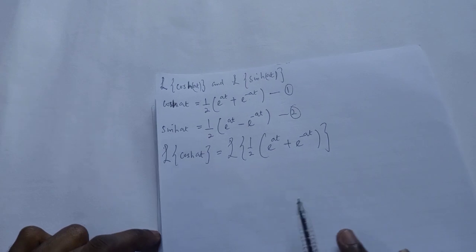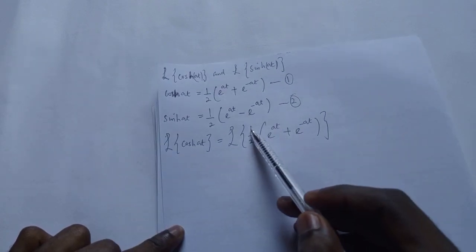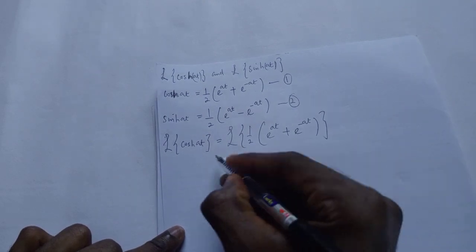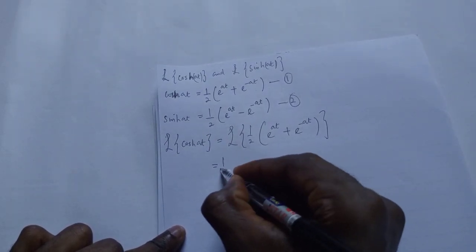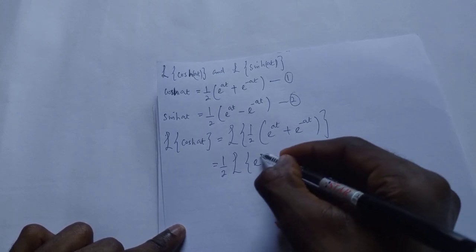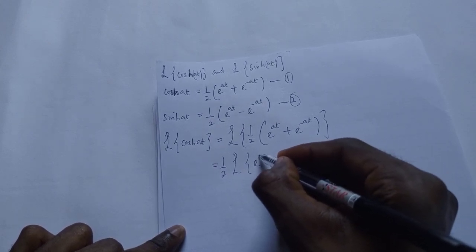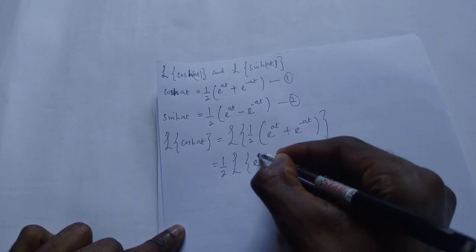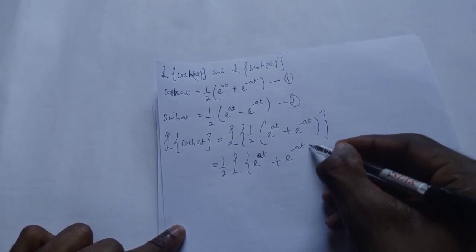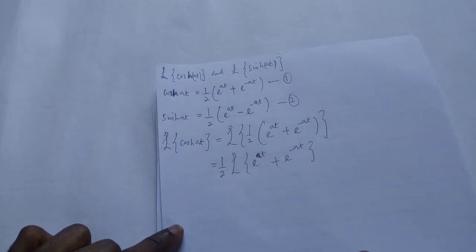Next, one of the rules of Laplace is that the constants can come out of the Laplace just like in an integral. So if the constant comes out, we have 1 over 2 into the Laplace of exponent of at plus the exponent of minus at. So this is what we have.